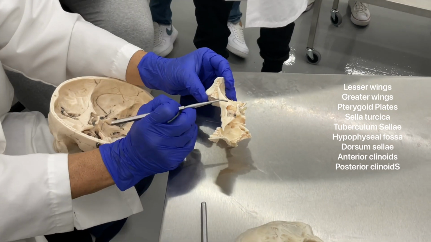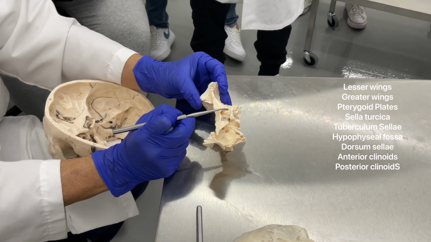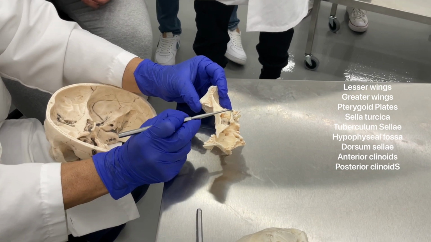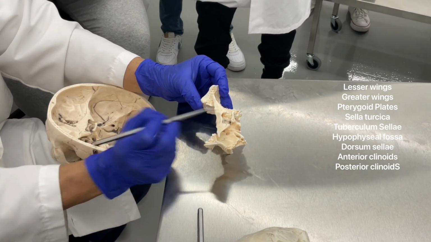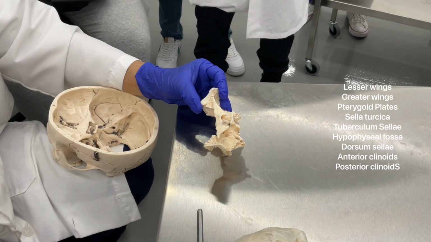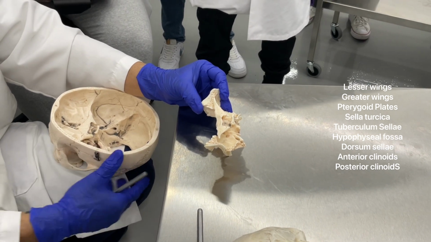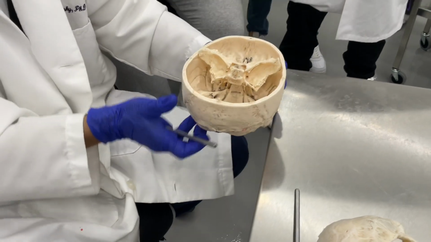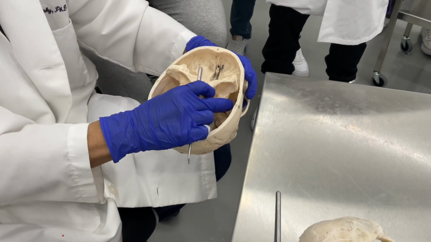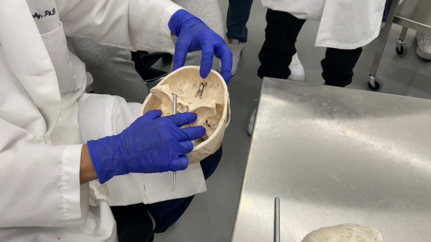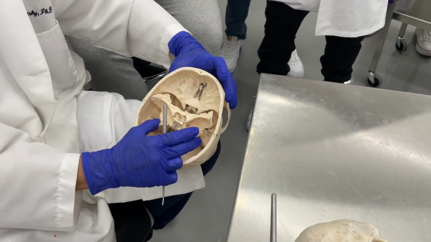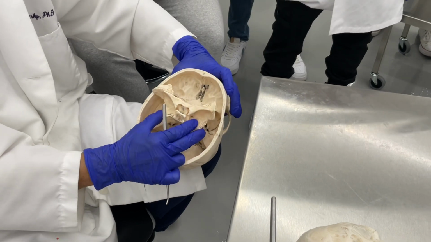And then our points of attachment for the dura mater are the anterior clinoids and the posterior clinoids. Okay. And just for a frame of reference, again, the bone's sitting in the skull like that. So you can see the little manta ray shape right here, and your sella turcica.